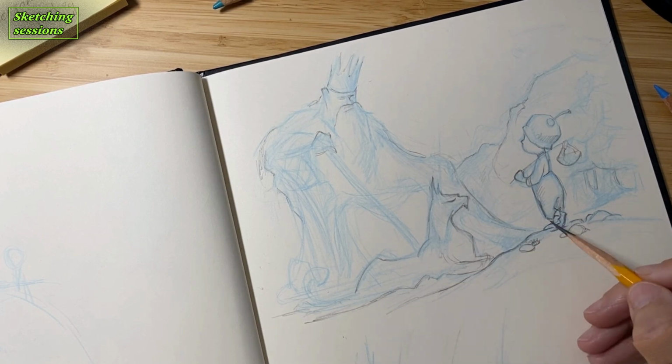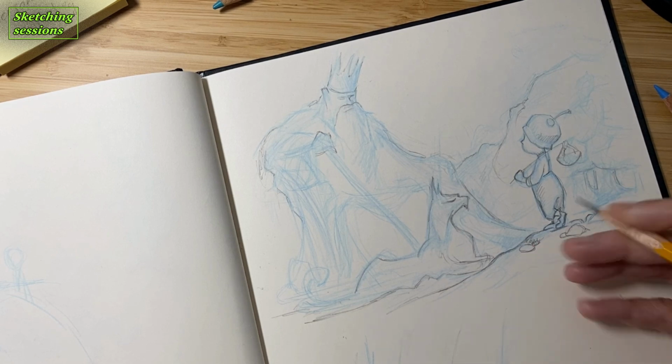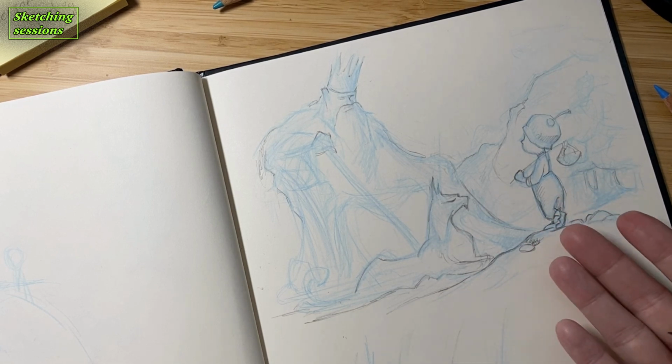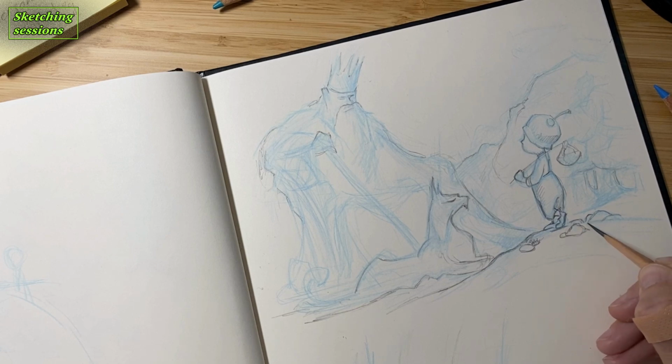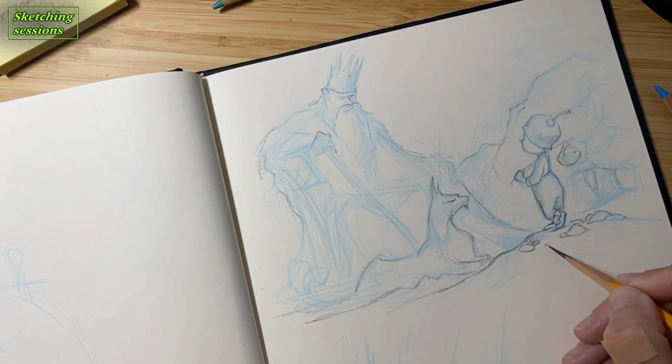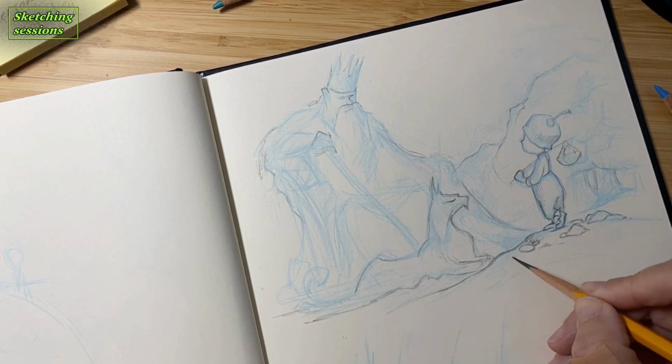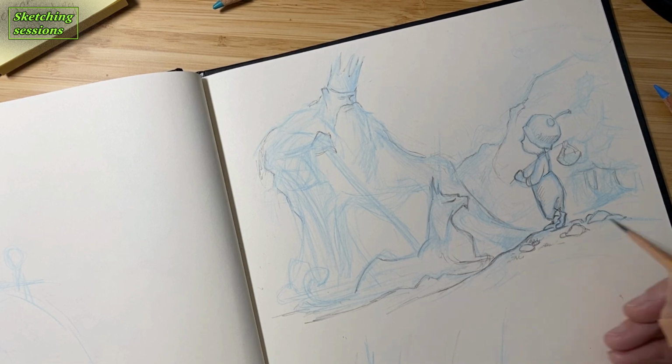You emphasize this scene. I would like to emphasize this foreground and tell a little bit more about it. Of course, I can add some plants and grass and flowers, but let's move on.